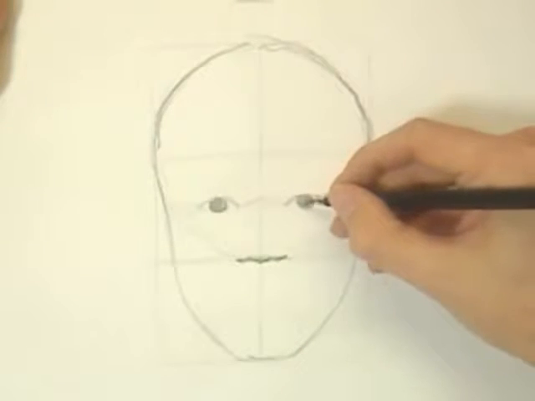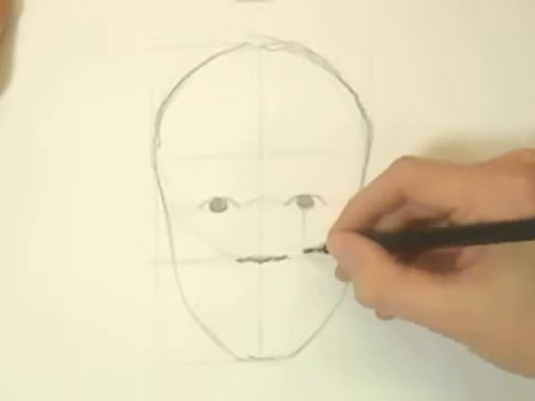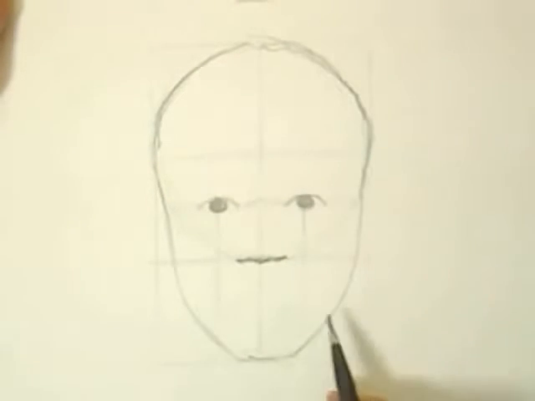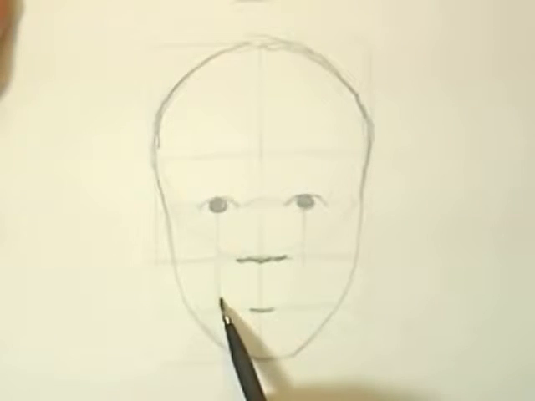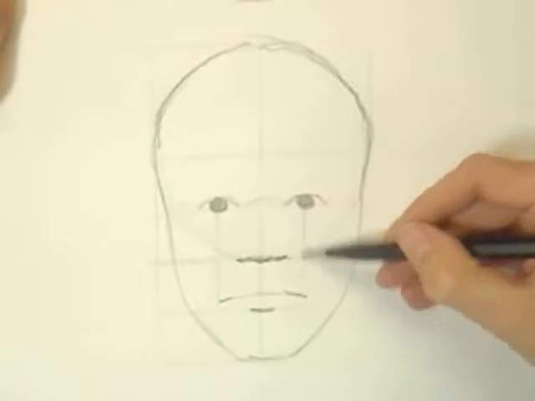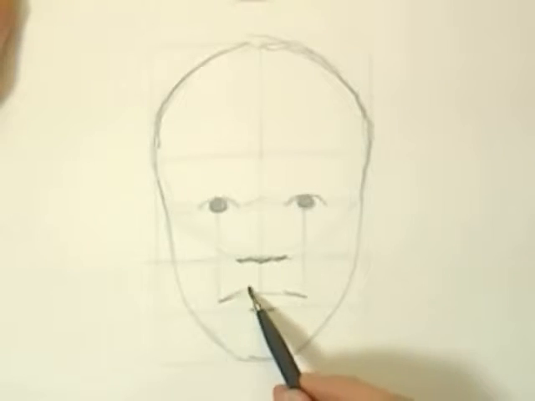Now if you go straight down from the pupils of the eyes, halfway up the bottom square will be the bottom of your lips. The corners of the lips will be lined up with the pupils of the eyes.